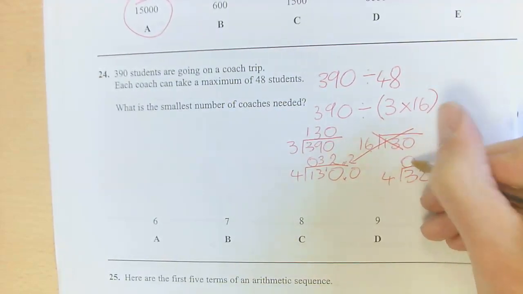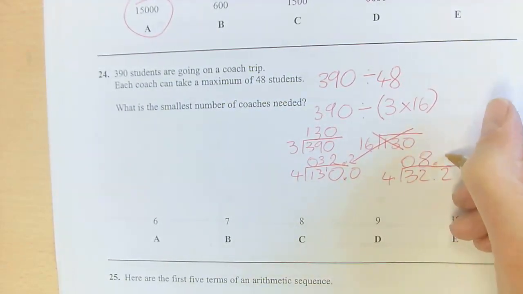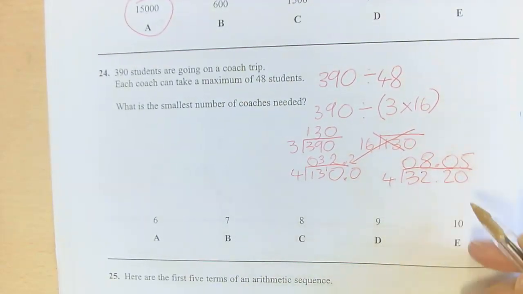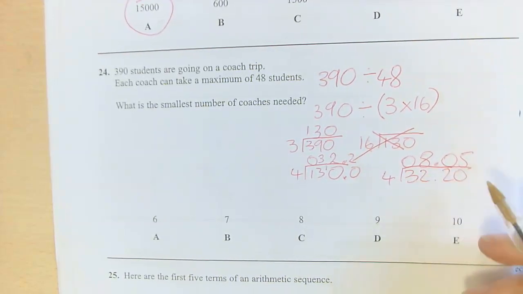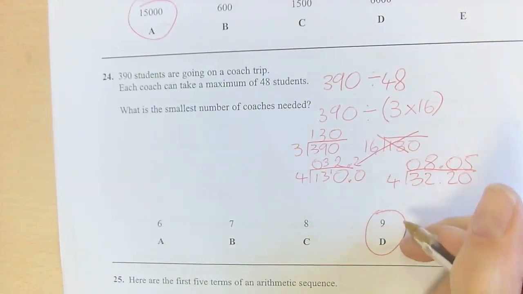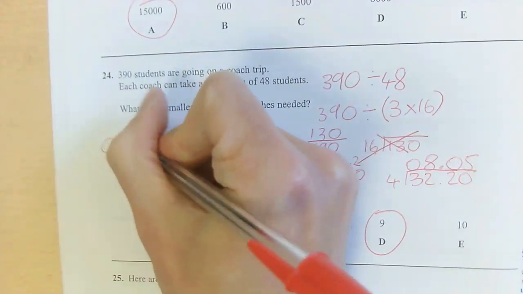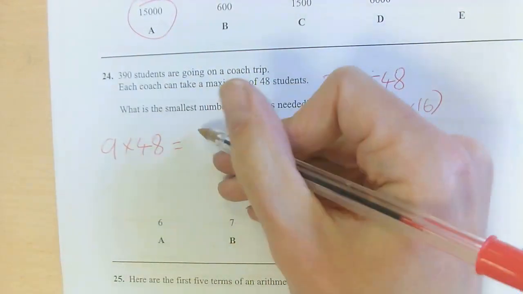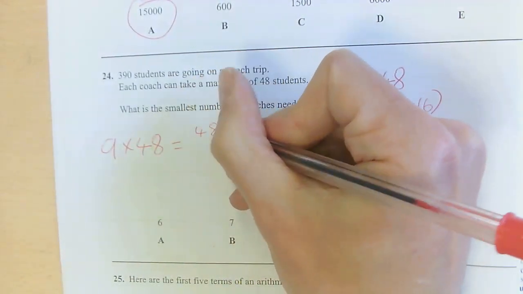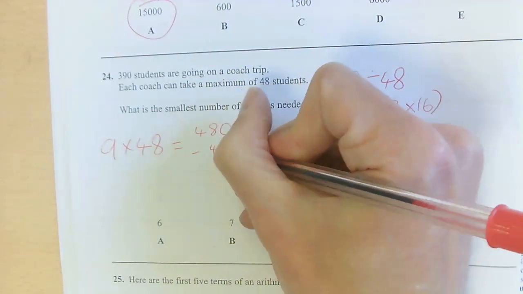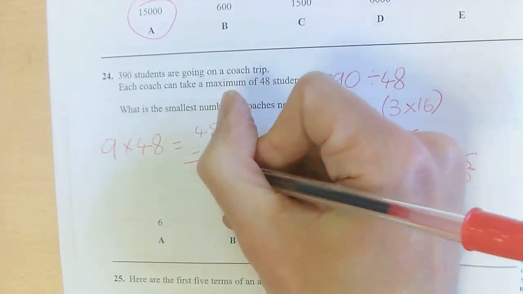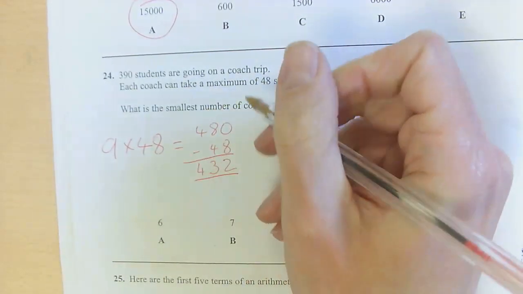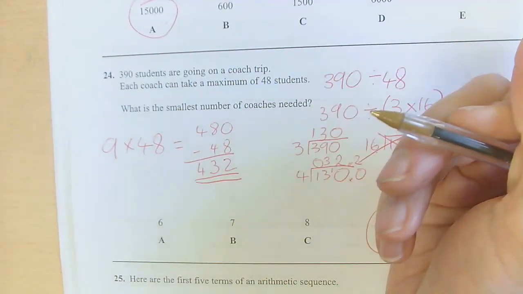And then I've got to do 4's into 32.2. 4's into 32, 8. 4's into 2, none. 4's into 20, 5 times. So we're going to need 8.05 buses. We're going to need 9 buses. If we double check this the other way, 9 times 48, we can do 10 times 48, which is 480. Take away 48, and that is going to give us 432. So that would allow us to take 432 students.